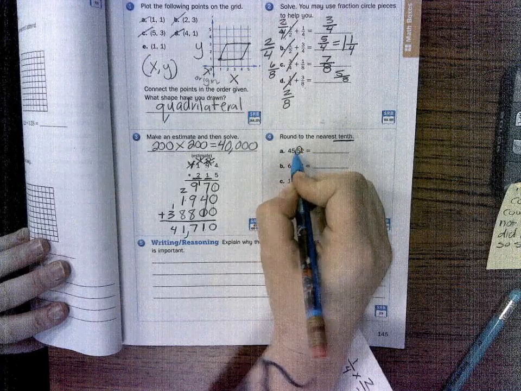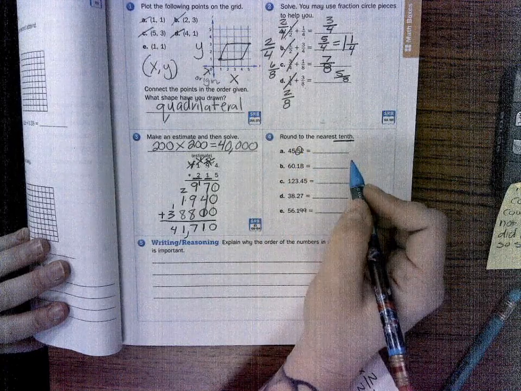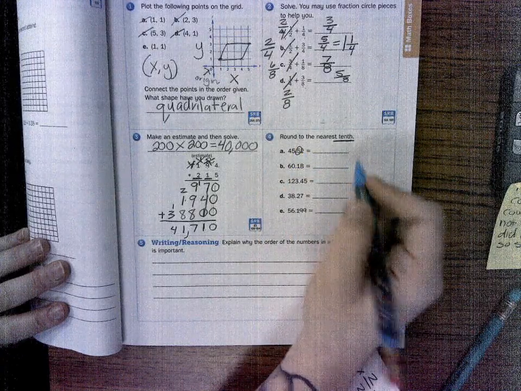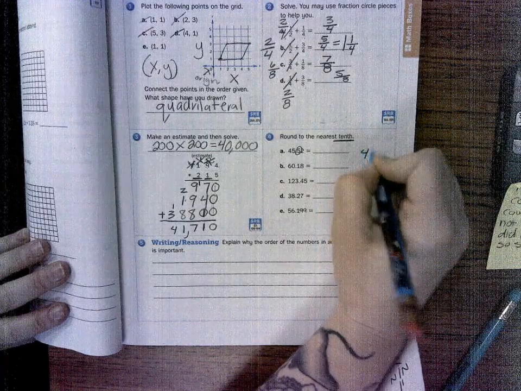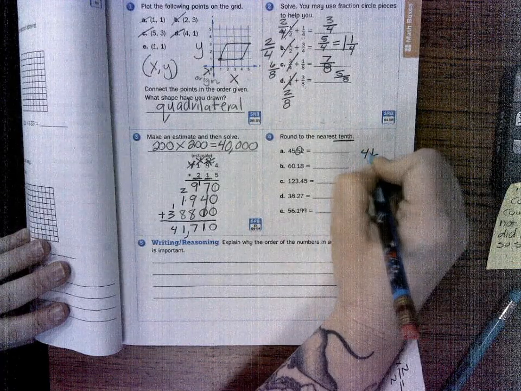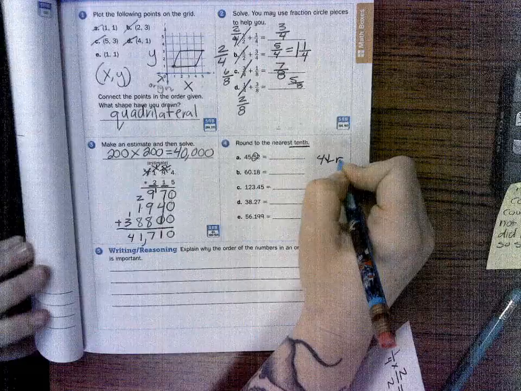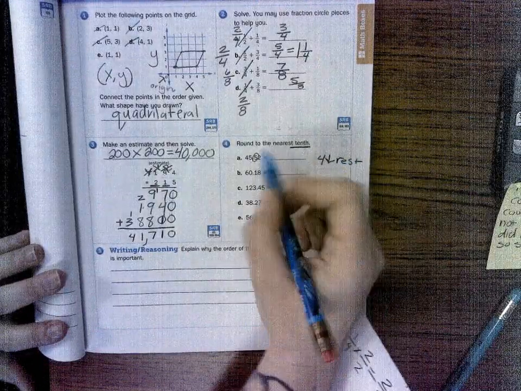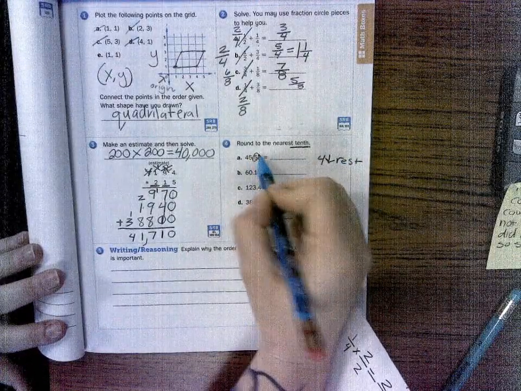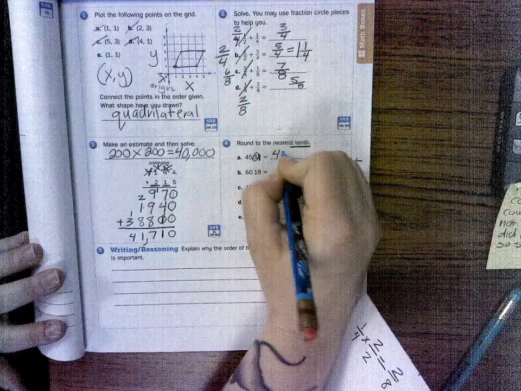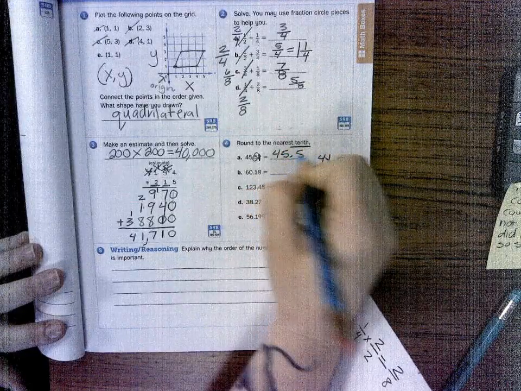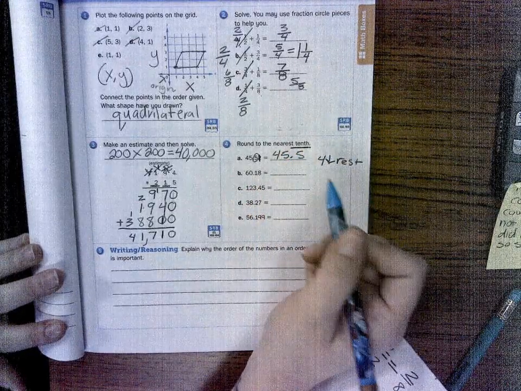So I have a 5 here. I want to look behind the 5 and I have a 2. If it's 4 or less, we do nothing. It stays the same. We rest. So I'm going to just leave it. I'm going to drop the 2 and the 5 remains the same. And all other digits remain the same as well.